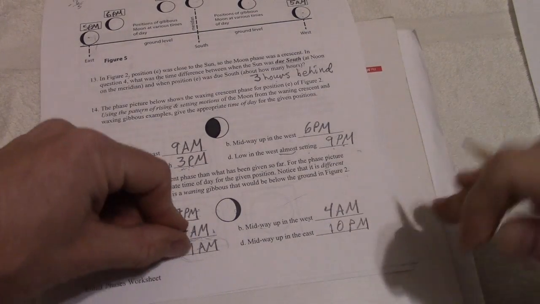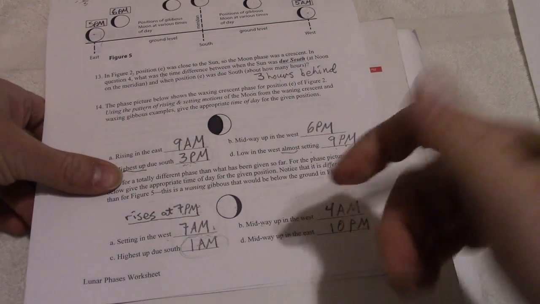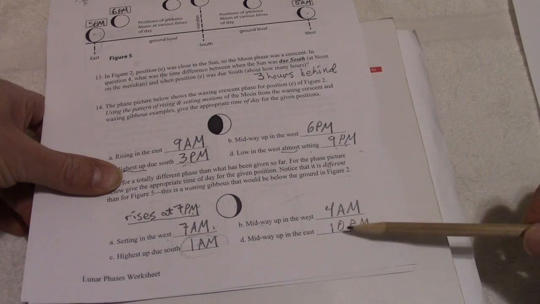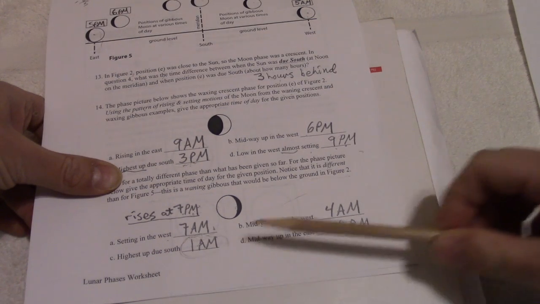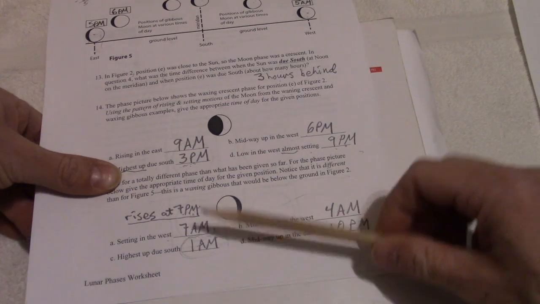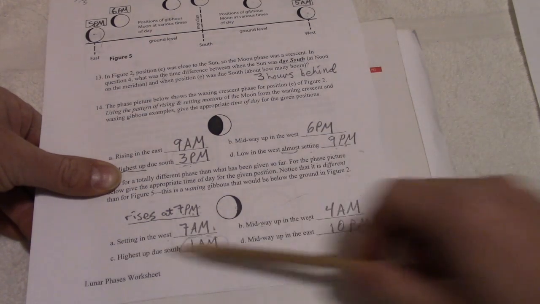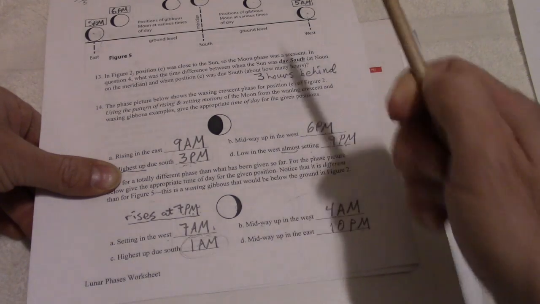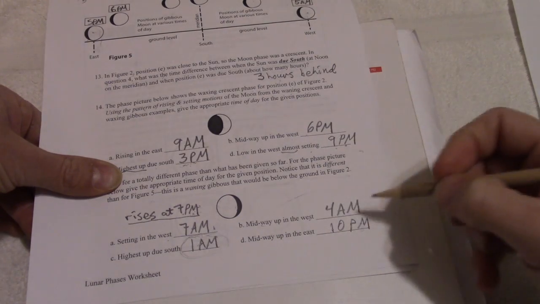Which means for this particular waning gibbous phase, we would see it rise at 7 p.m. It would be midway up in the east at 10 p.m., up highest at 1 a.m., then midway up in the west at 4 a.m., then finally setting there in the west. So I had these A, B, C, and D purposely mixed up to help you, just to try and get you to work with a given particular time there.